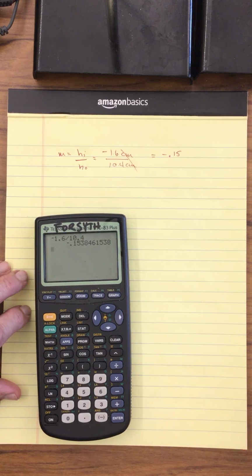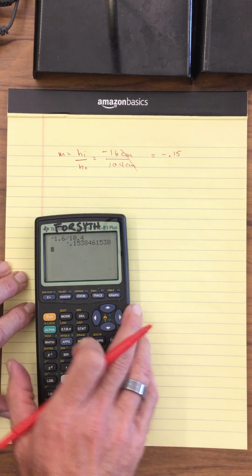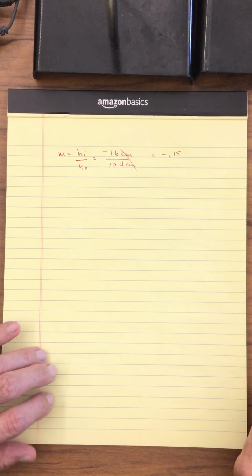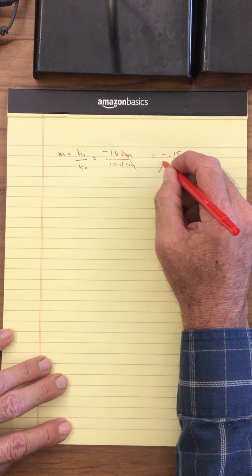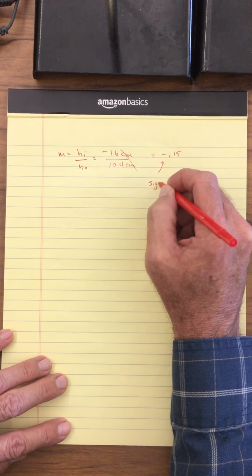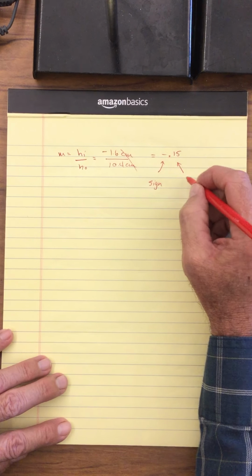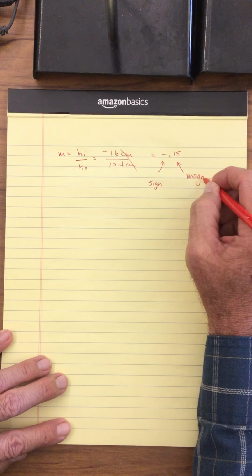What does this mean? Well, I have two features about this number that I need to take a look at. I need to take a look at the sign, and I need to take a look at the size or the magnitude.